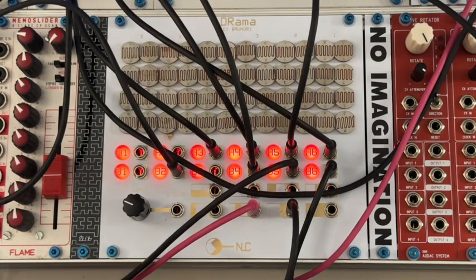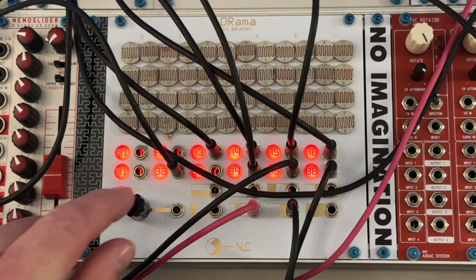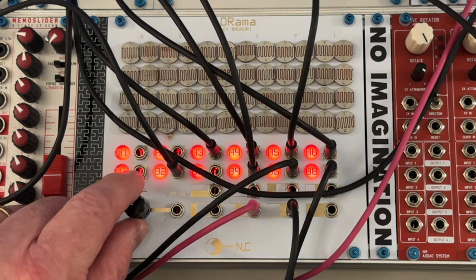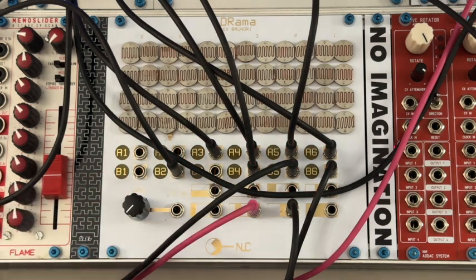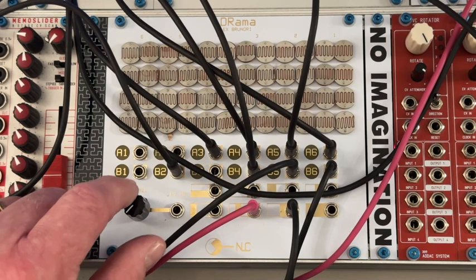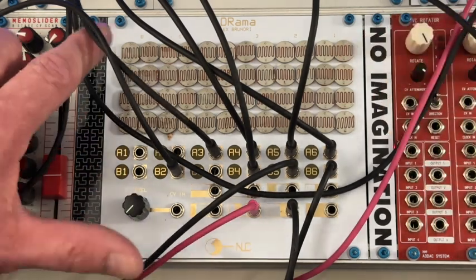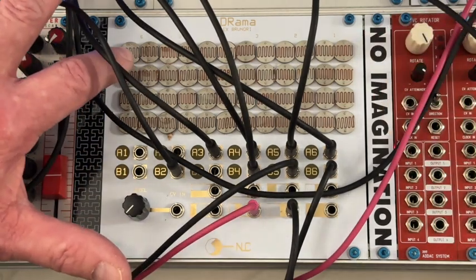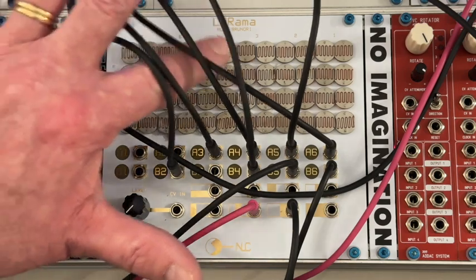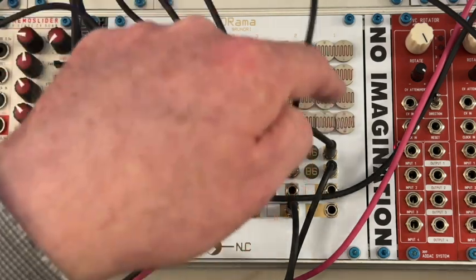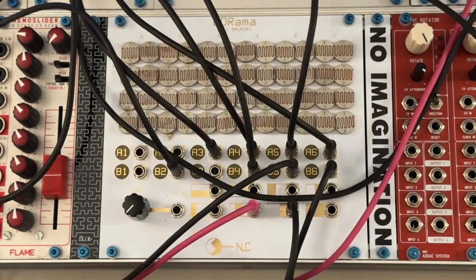What this is, is an array of 48 light-dependent resistors, or photocells or photoresistors, and their resistance goes down as more light falls on them. So when that happens, more voltage goes through. I'll give you an example here. They're arranged in groups of 4, so there's 12 groups of 4. 1, 2, 3, 4, 5, 6 on the bottom, and 6 on the top.